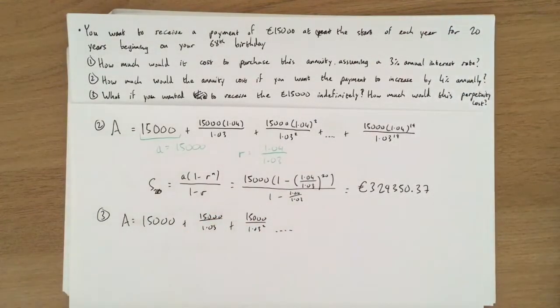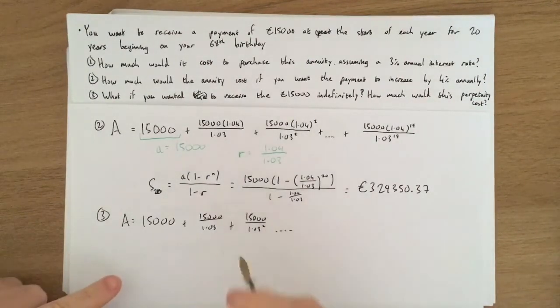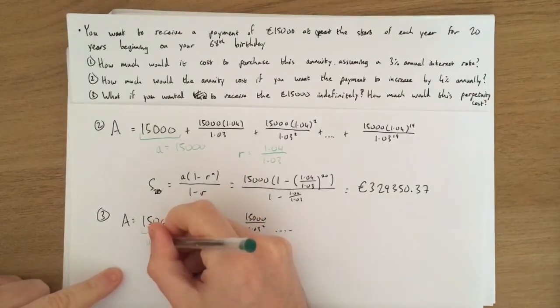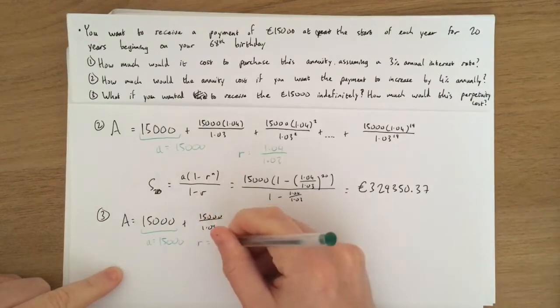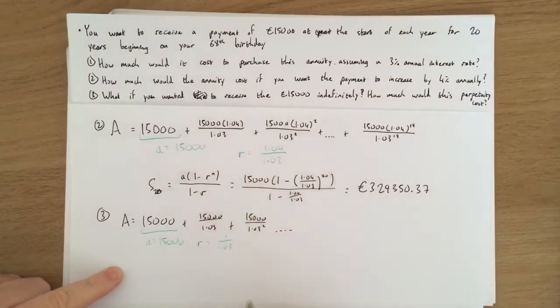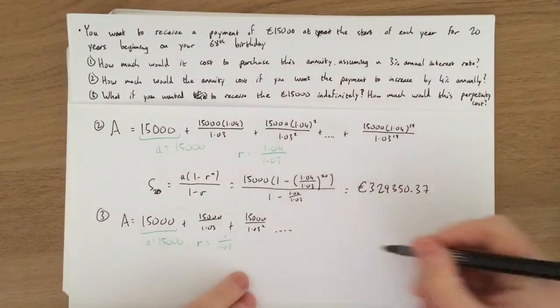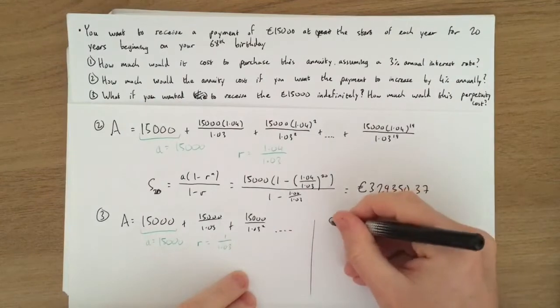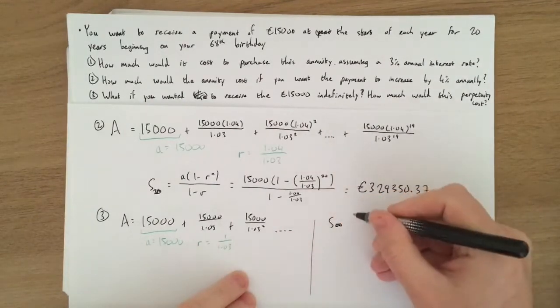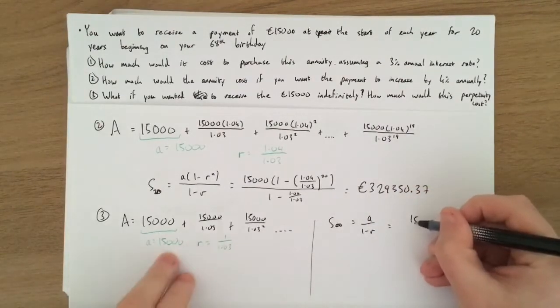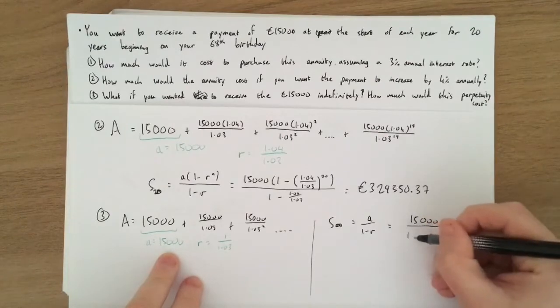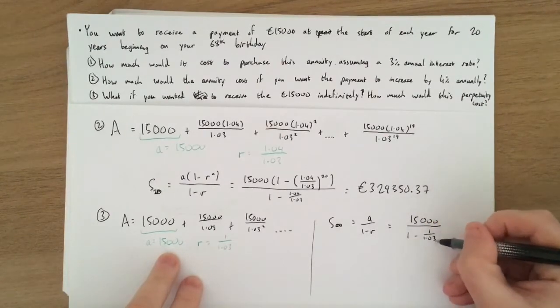When can I use that sum to infinity formula? Well, it's when my OR is less than 1. So what is my OR in this case? My A first is 15,000, and my OR is 1 over 1.03. So that is less than 1, so I can use the S infinity formula. S infinity is equal to A over 1 minus OR. So that's 15,000 over 1 minus 1 over 1.03.